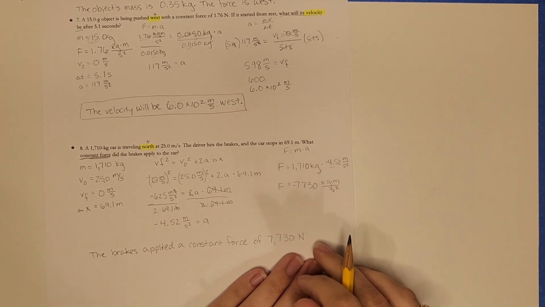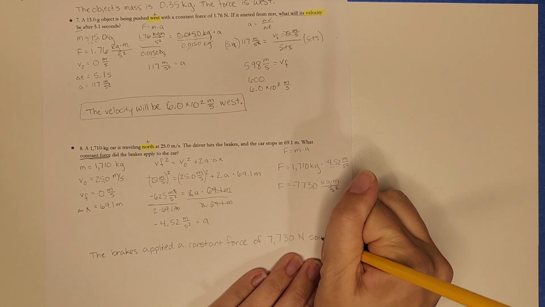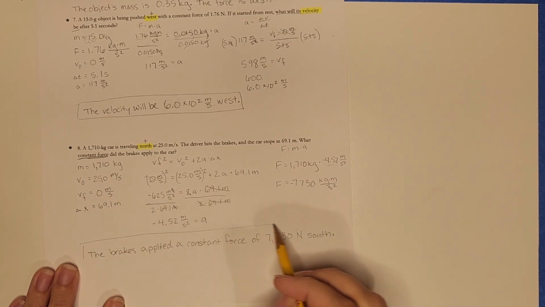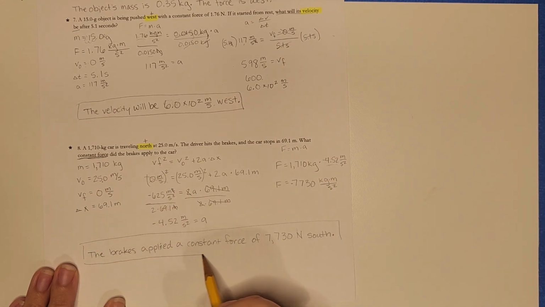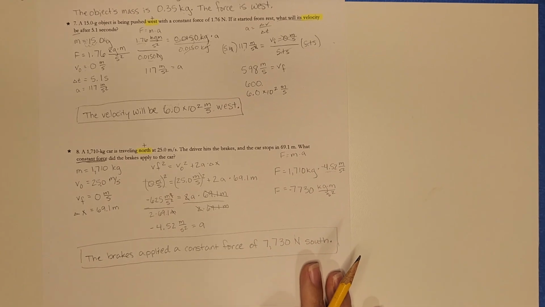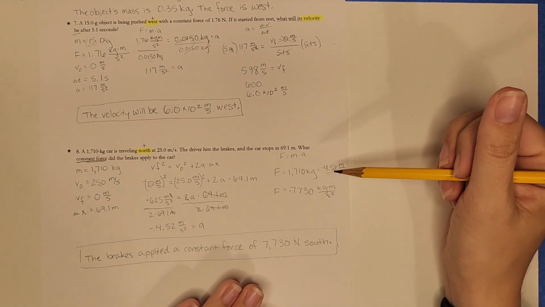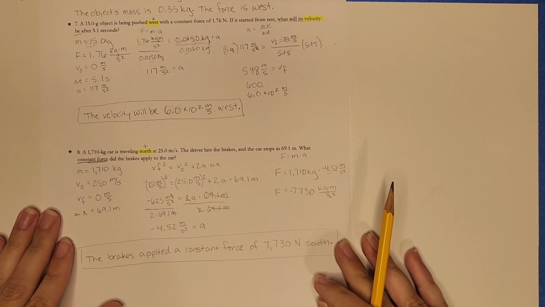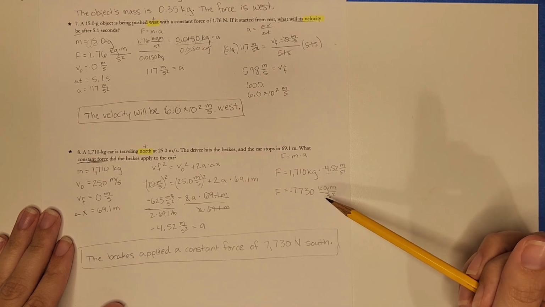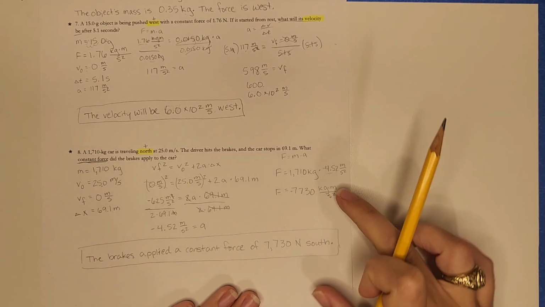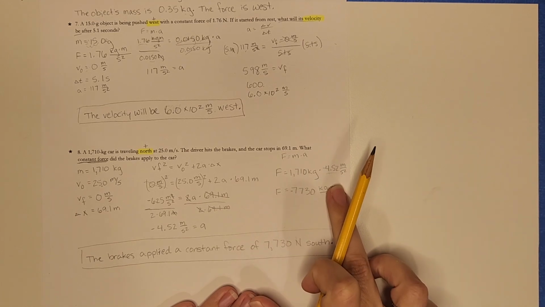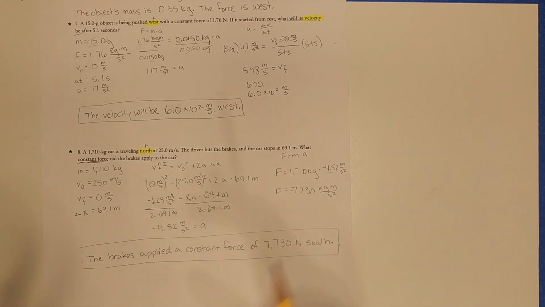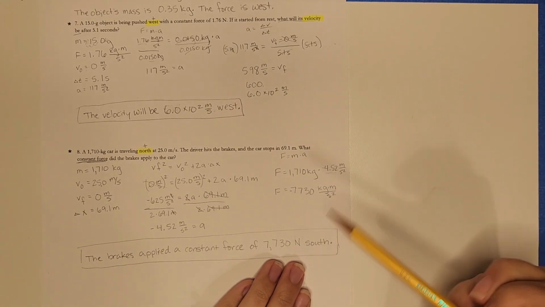Newtons, and it's negative, so it is south. Brakes applied a constant force of 7,730 newtons south. Knowing what the units for newtons is going to be so important for these chapters, because if you have this memorized, you can easily write out the correct units here and do the vice versa conversion.